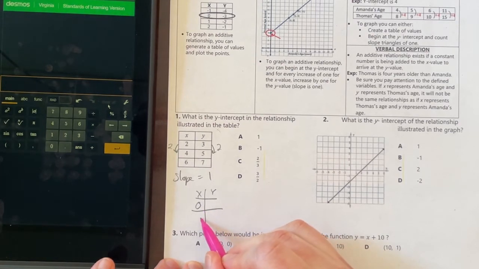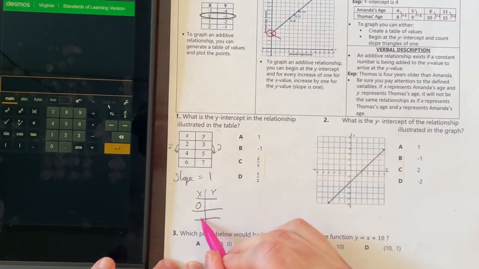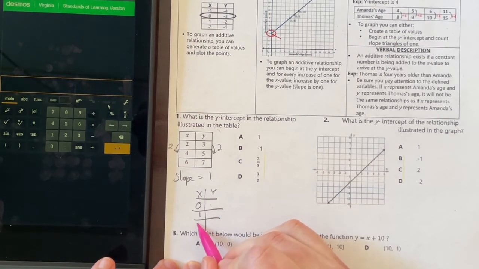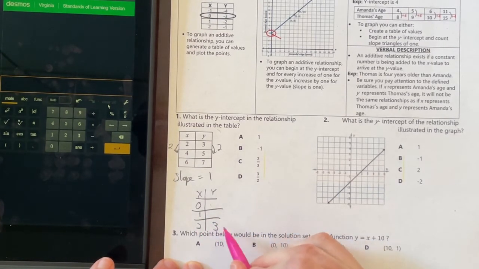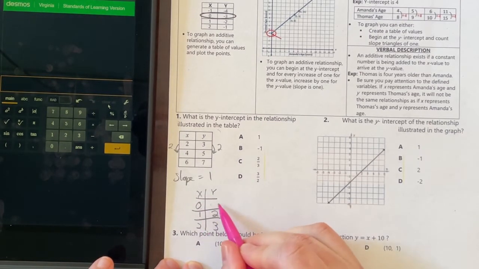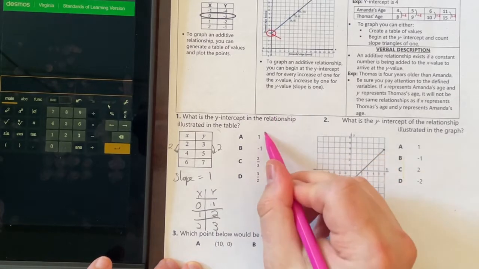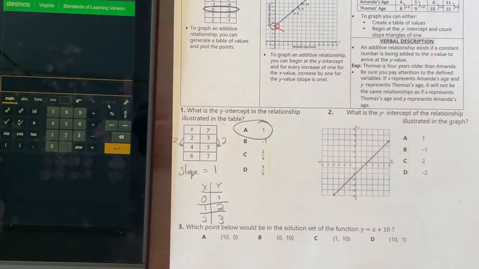I would have whatever my y value is. When x equals 1 and 2, so we have, this is 3. When x equals 1, y is 2. When x equals 0, y is 1. So that means our y-intercept is going to be positive 1.